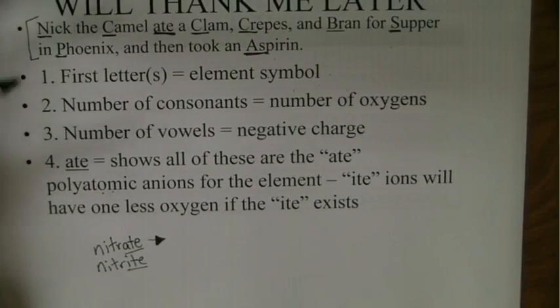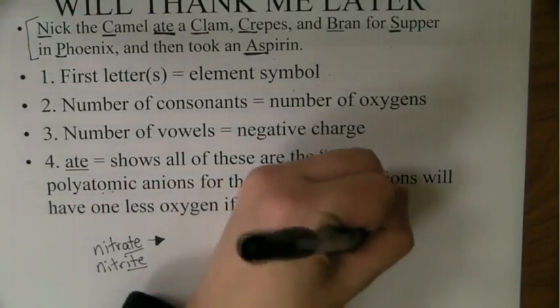All right, so how this works. Let's say I want to know what nitrate is. What is the polyatomic ion nitrate? Again, in regular you can look it up. Honors, you don't have that luxury. You have to memorize them. So we're going to use the word Nick. This sentence is much easier to memorize than memorizing 12 polyatomic ions. You don't have to memorize a sentence, just remember the words in the sentence. So I'm going to go ahead and write Nick over here.